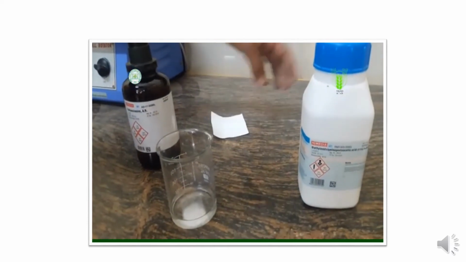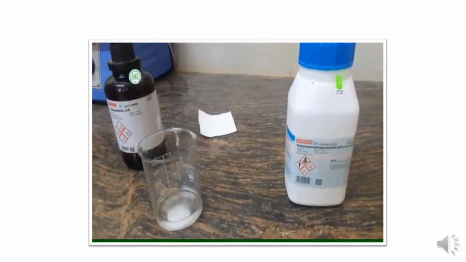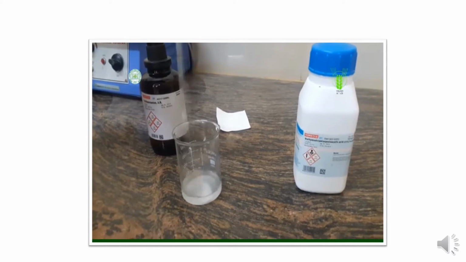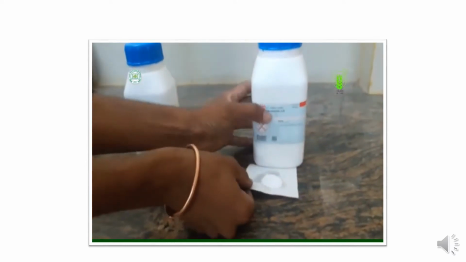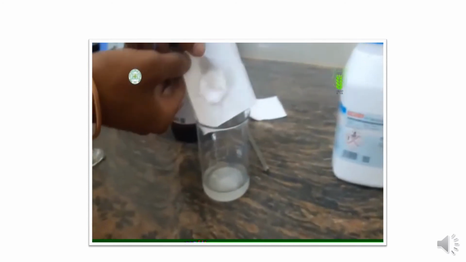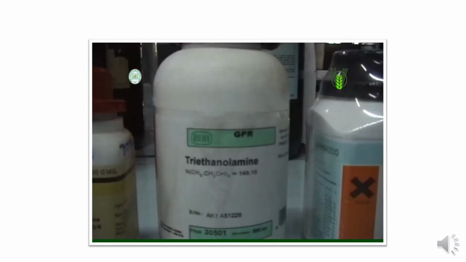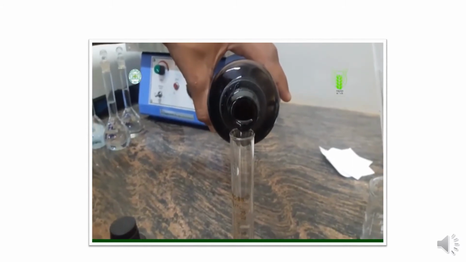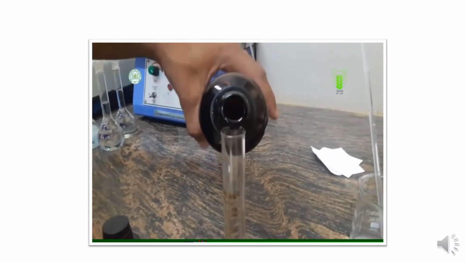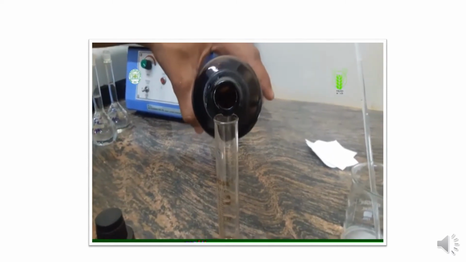Before starting the experiment we must run the atomic absorption spectrophotometer so it is ready for the analysis of different micronutrients. As I already mentioned, we also need different reagents to prepare the DTPA extraction solution.